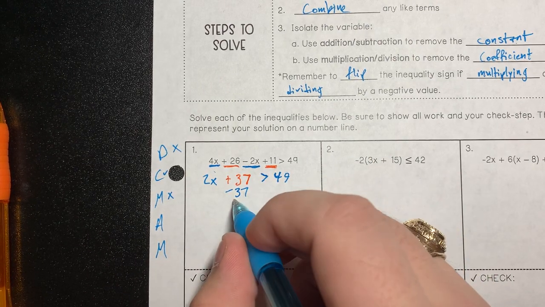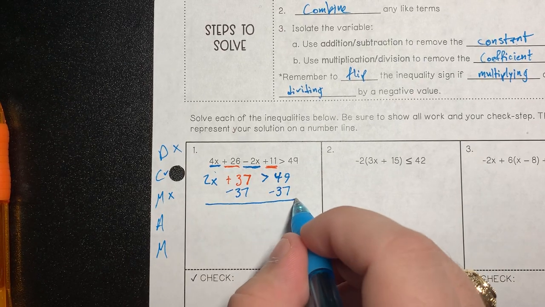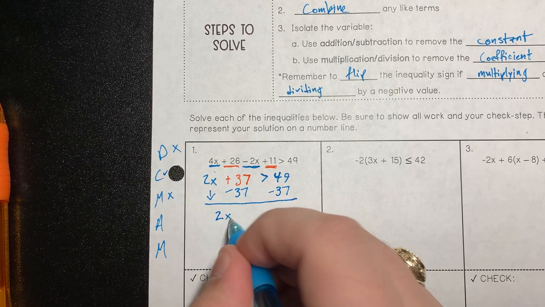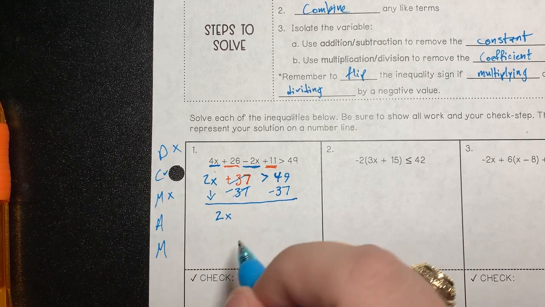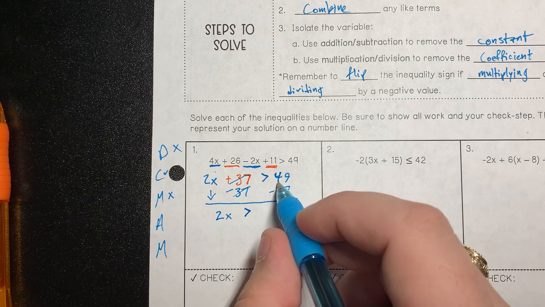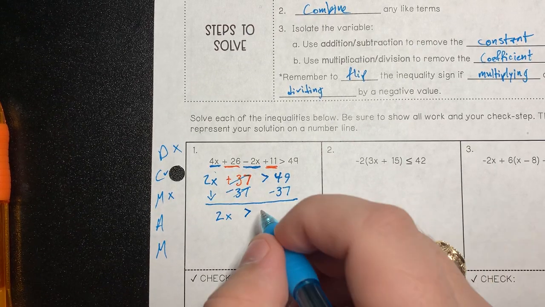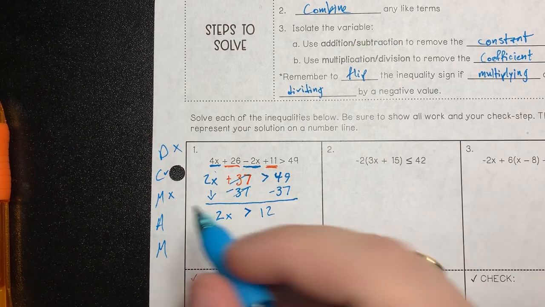And then if I do something to one side, I have to do it to the other. All right. So that leaves me, this 2x is just going to drop down. So we have 2x. Those cancel out because a positive 37 minus 37 is going to be 0. Bring down this inequality sign. And then what's 49 minus 37? Well, that's going to be 12. All right. So now we have done that.